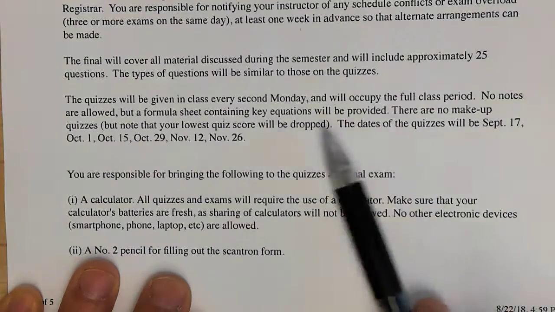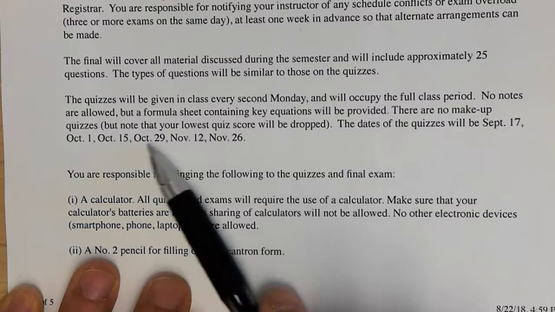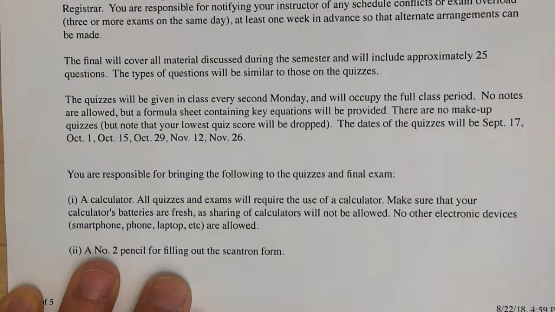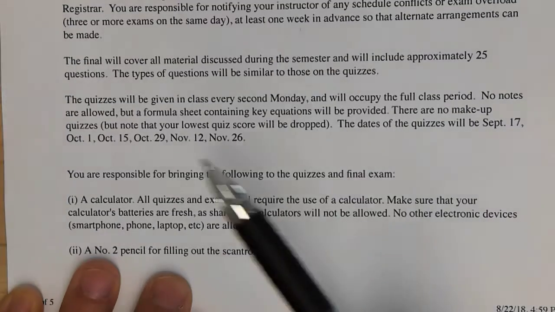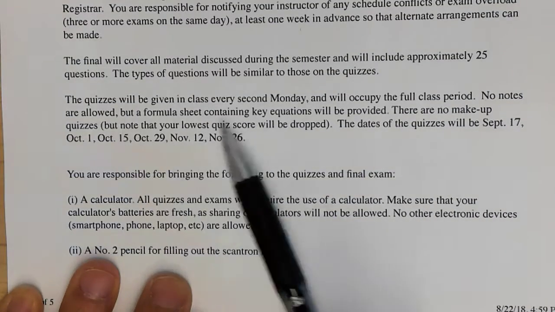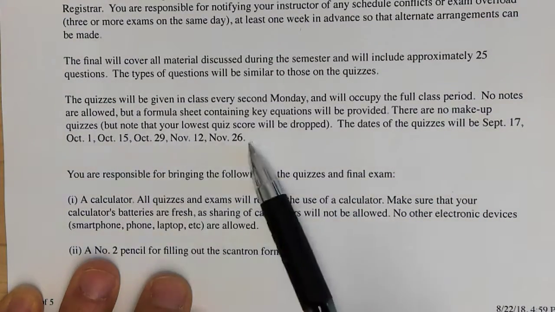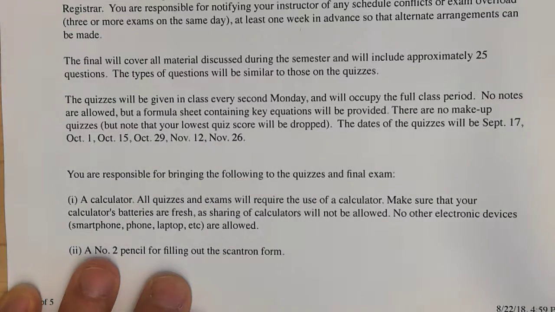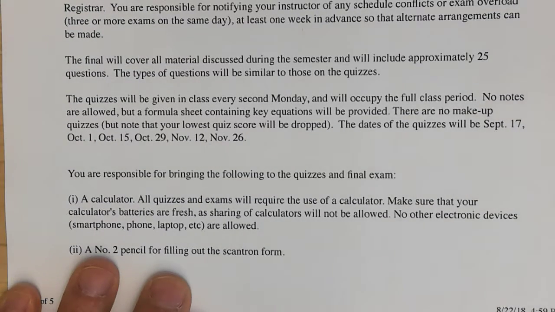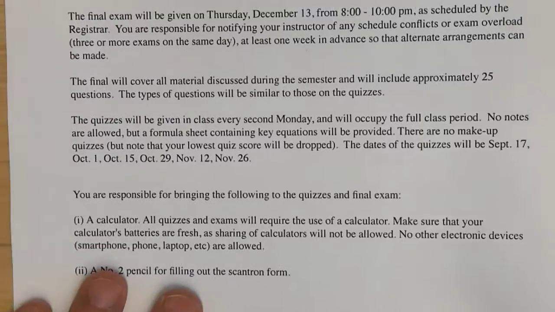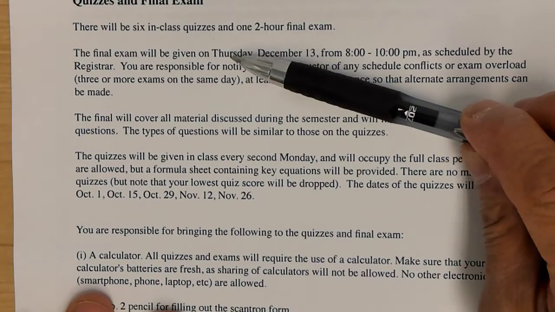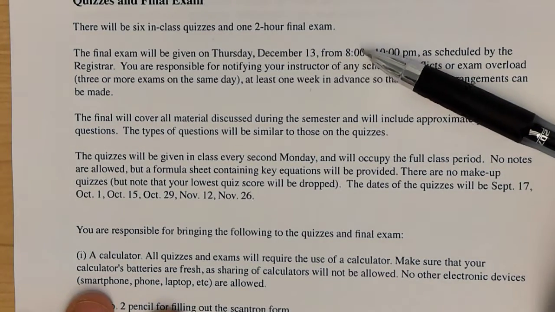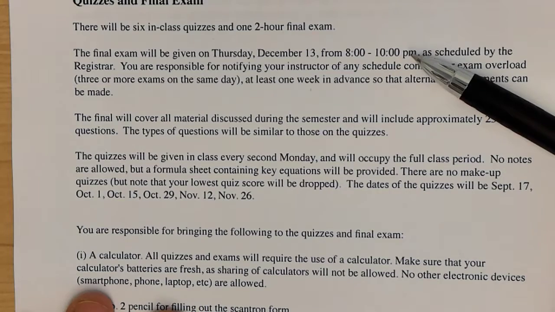But in order to take into account the fact that you might need to miss the quiz for some reason that's not one of those categories, we'll actually drop one of the quizzes. So we give 6, but we will drop your lowest quiz score. So in particular, if you didn't take one, that will be dropped. Now the final exam will be Thursday, December 13th from 8 to 10 p.m.